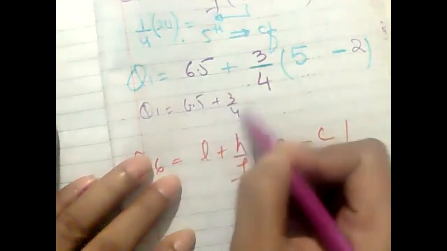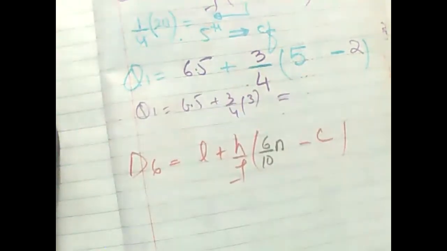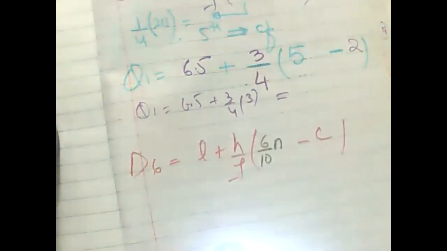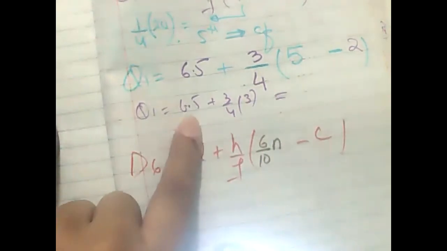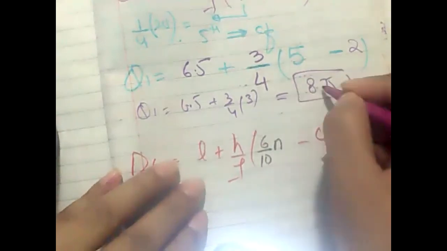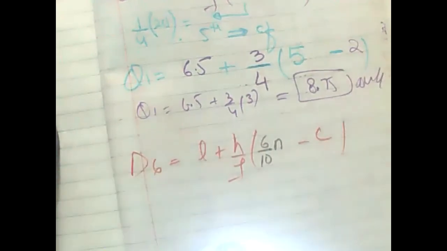Can you find the answer now? 6.5 plus 3 upon 4, 5 minus 2 is 3. So 3 3s are 9, 9 divided by 4, कैलकुलेट कर लो जरा. If you have the calculator. 5 minus 2 is 3 na, so 3 3s are 9. So 9 divided by 4, that answer has to be added in 6.5. So 8.75. Don't try to round up, round down. कुछ नहीं करना. Leave the answer like this. This is your answer. Okay, got it? 8.75 is the answer.